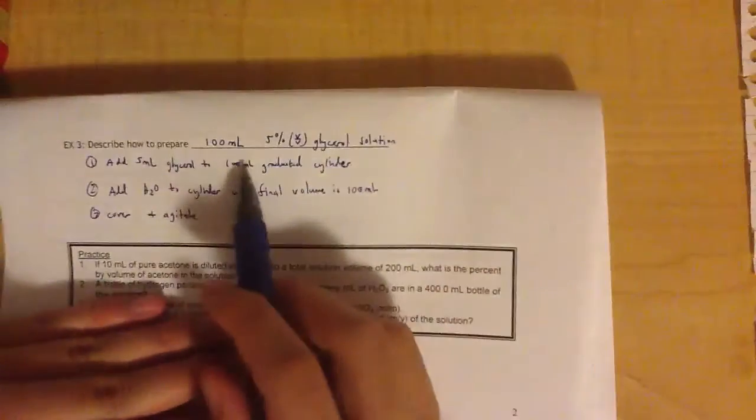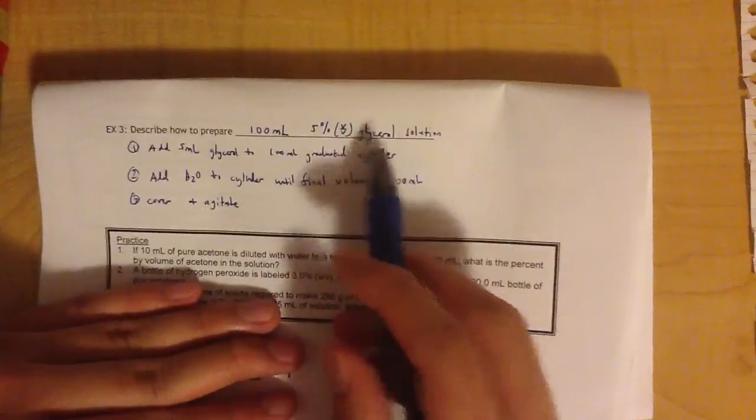How would you prepare, let's say, for example, 100 milliliters of 5% V over V glycerol solution? Well, first of all, you would want to have a volumetric flask, and let me draw that for you, a volumetric flask.